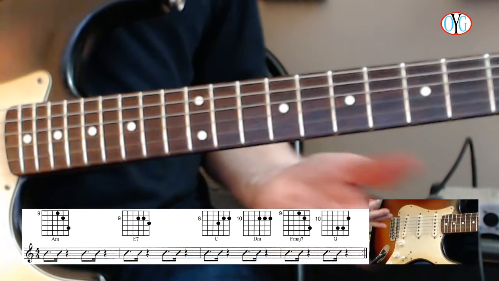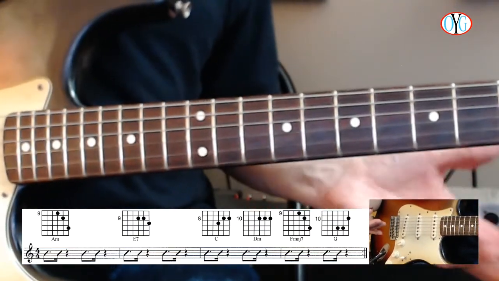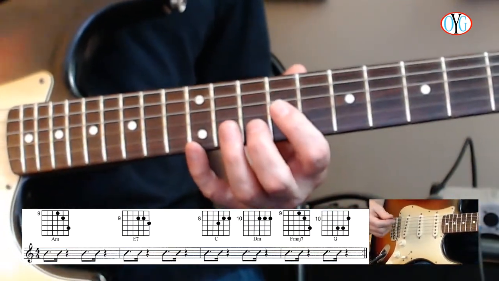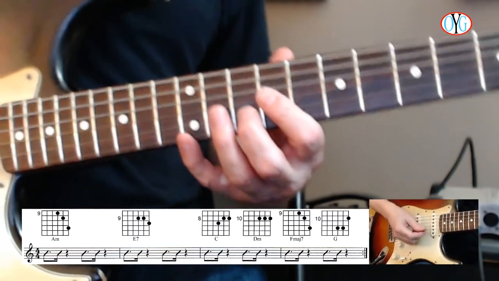Now, let me play it over the backing track that I recorded at 90 beats a minute so you get a sense of what's going on at full tempo.